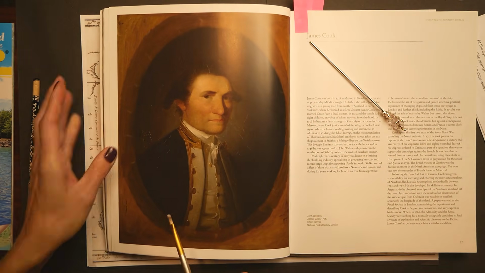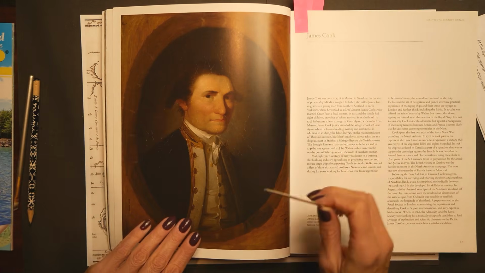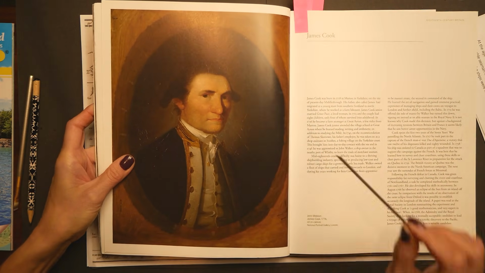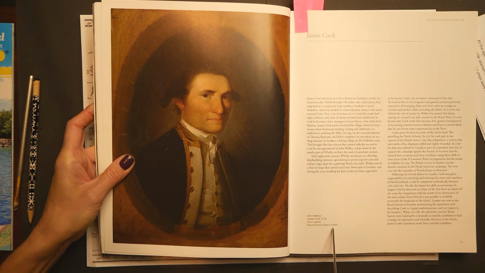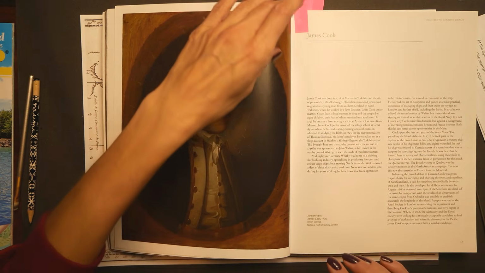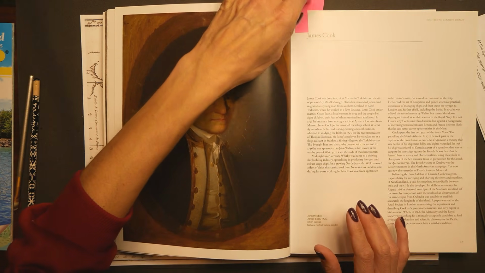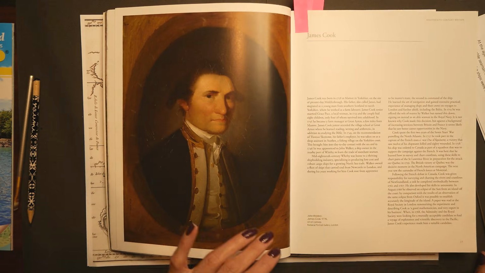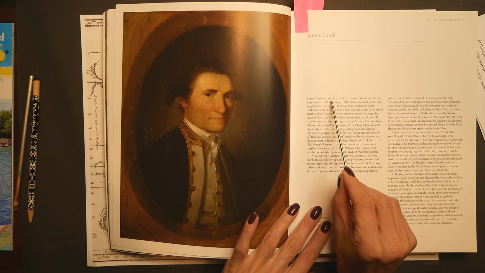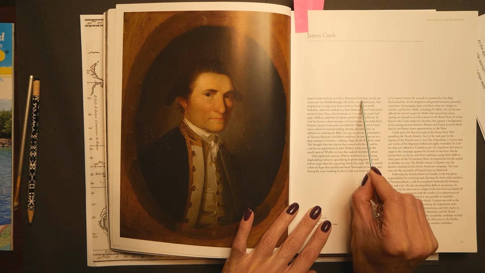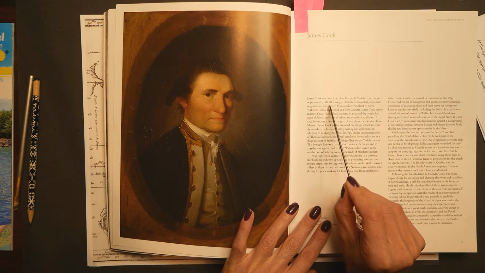So this is an actual portrait of Captain James Cook. This is a photograph of a portrait that is stored in the National Portrait Gallery in London. Maybe some of you have seen it. James Cook was born in October 1728, and oh yes, look at this. James Cook was born in 1728 at Marton in Yorkshire, on the side of present-day Middlesbrough.